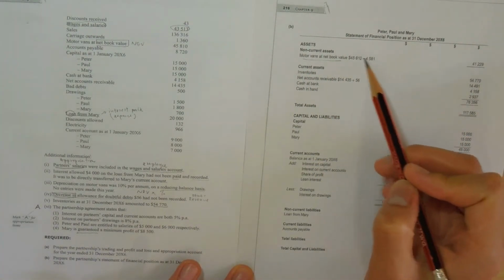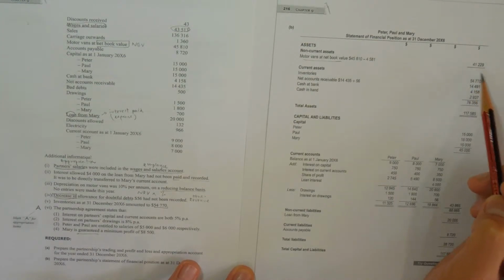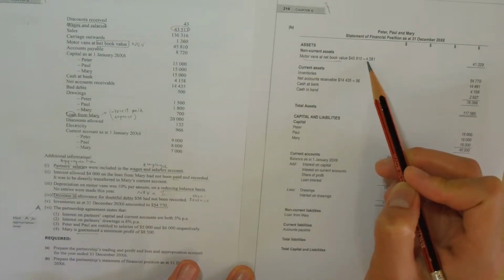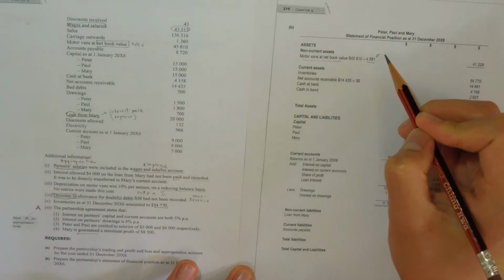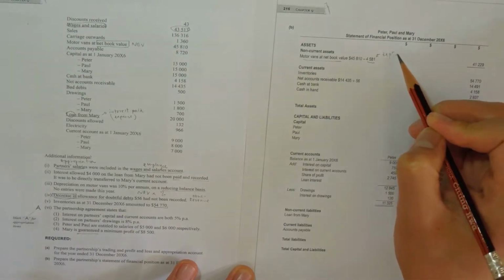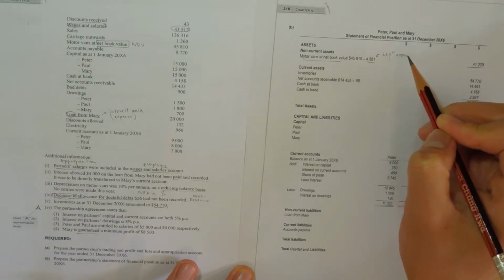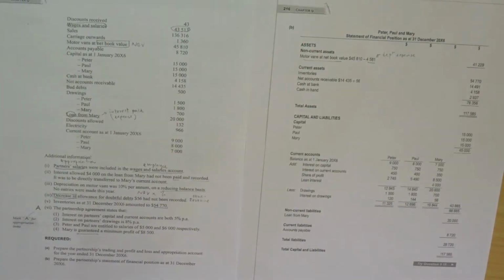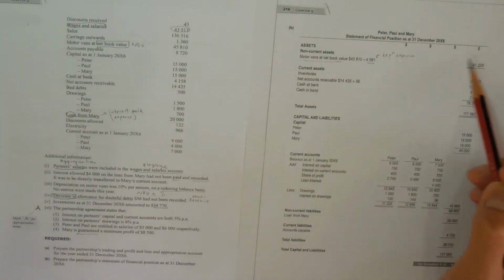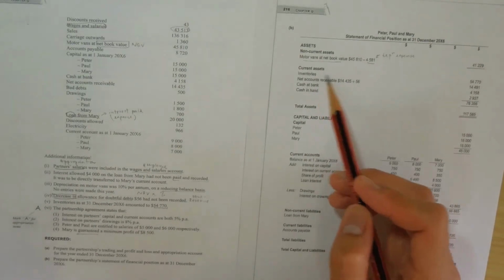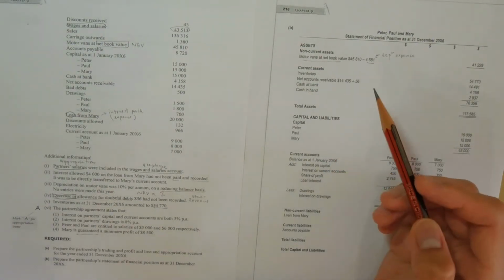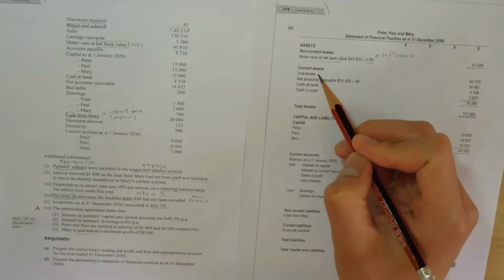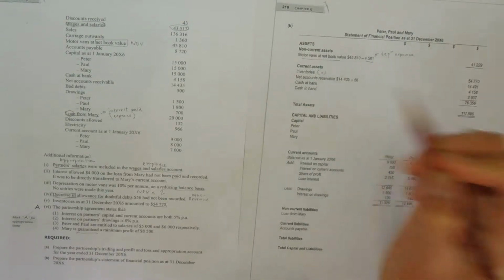But remember, when you calculate the values, 45A1 is the depreciation expenses, so you need to deduct it from itself, so as to get the net book value. Next one, inventory.